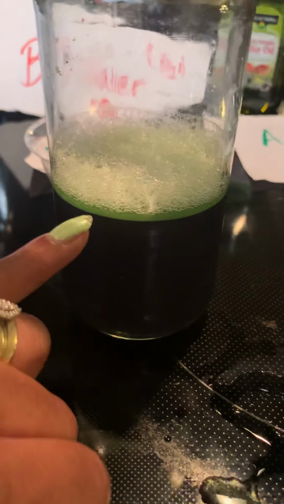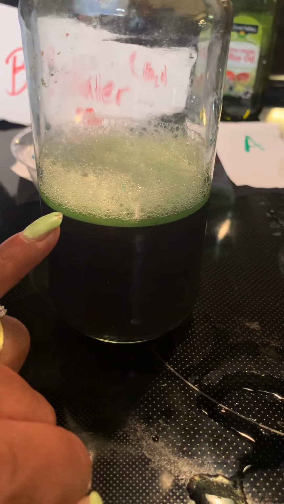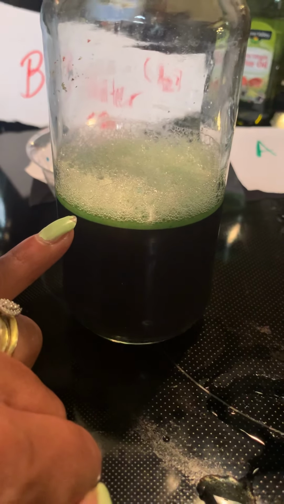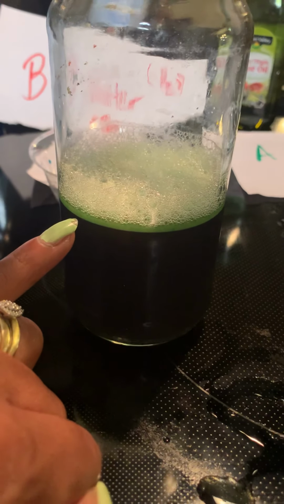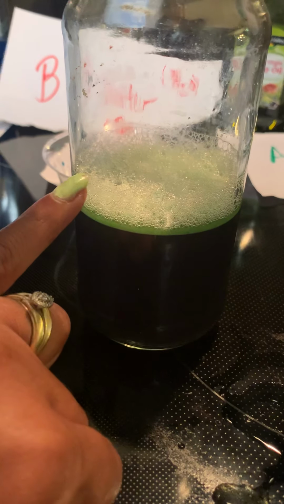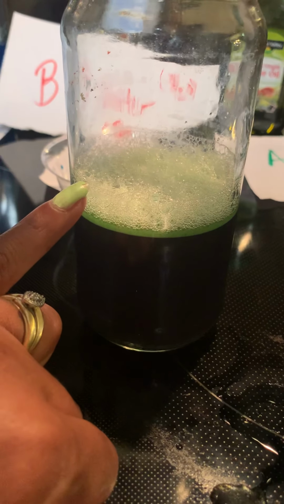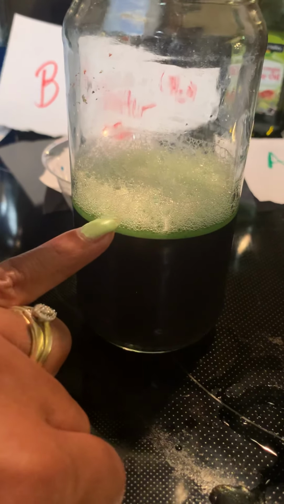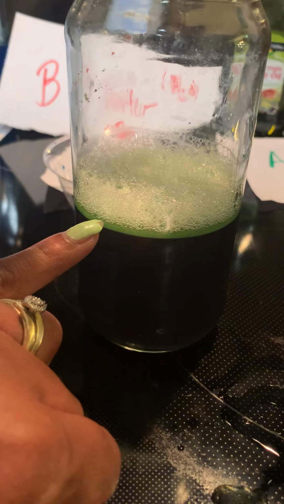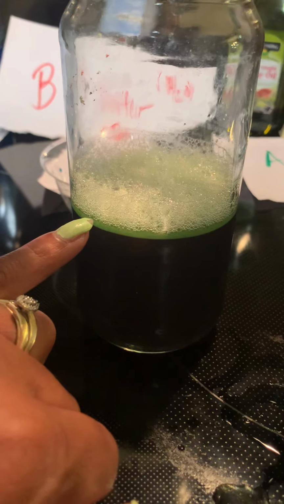So we know that the middle layer has to be green. And what is its identity? Yes, correct. That is the olive oil. So out of our solutions, we see that the bubbles have the lowest density, which is the gas. Then we have the next low density, that would be the olive oil.